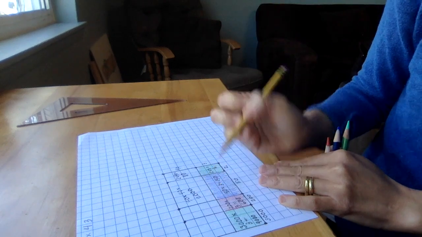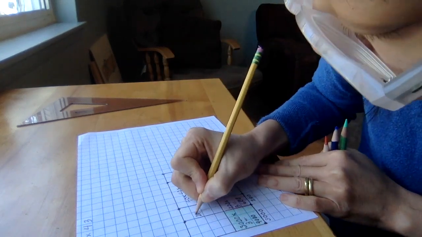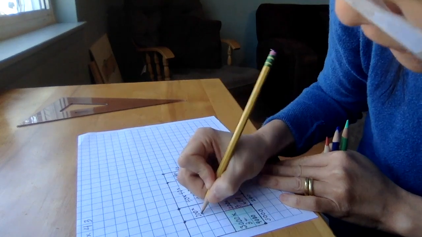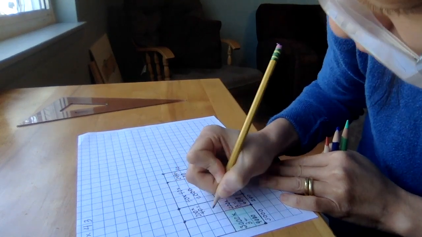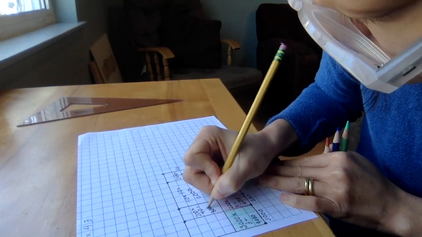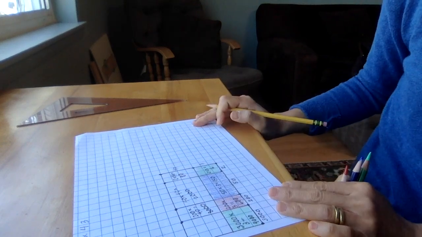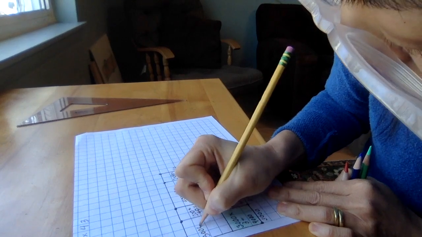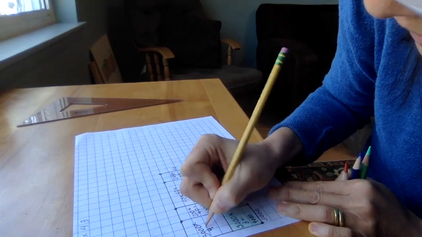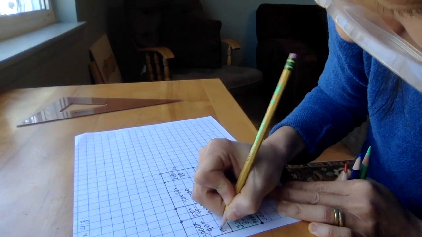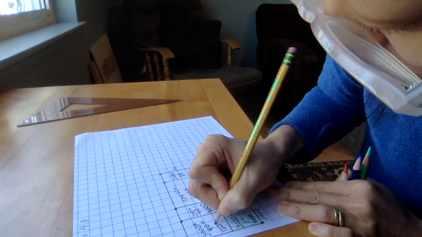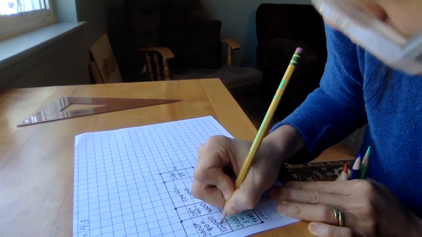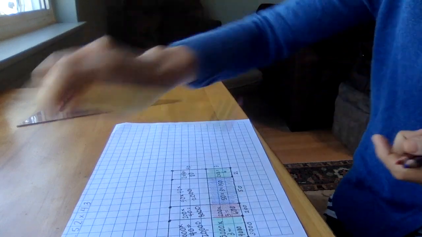And then we're going to move over here. 200 times 40 equals 8,000. And we're going to move on to here. 3,000 times 40 equals 120,000.